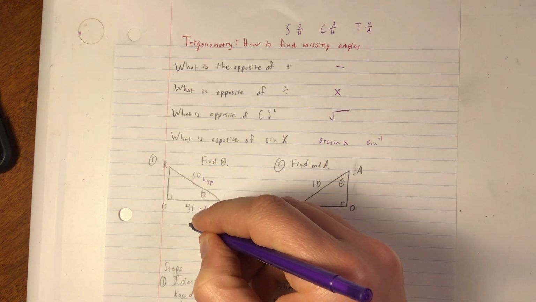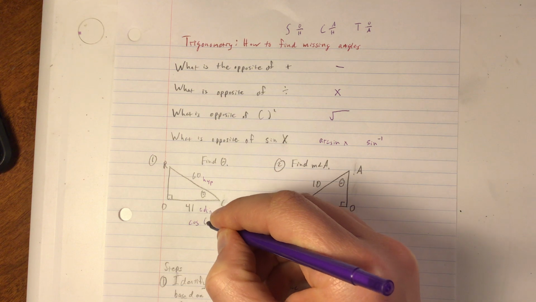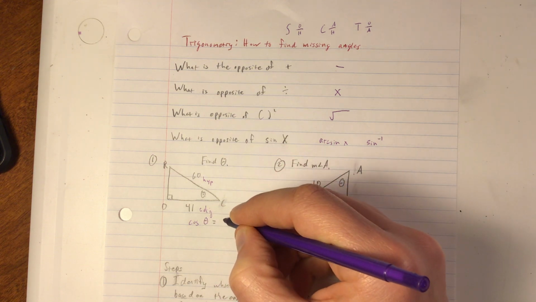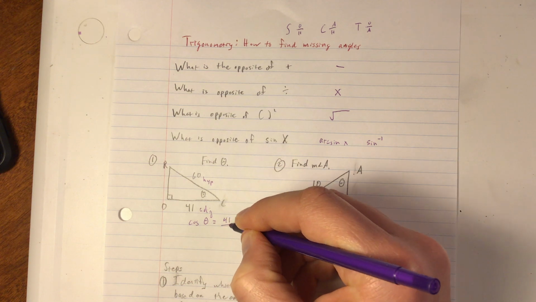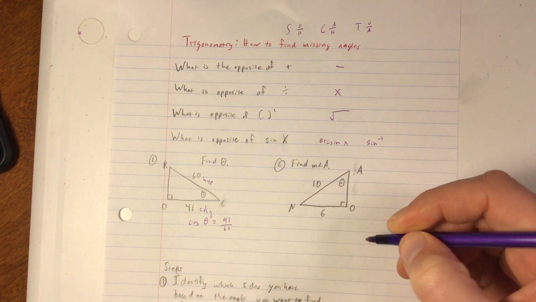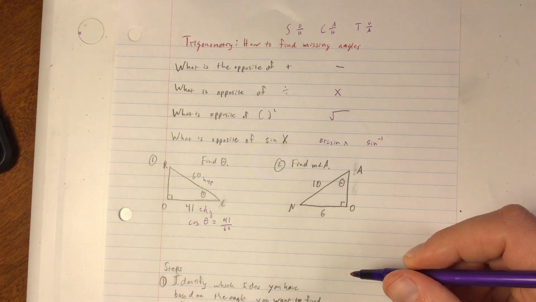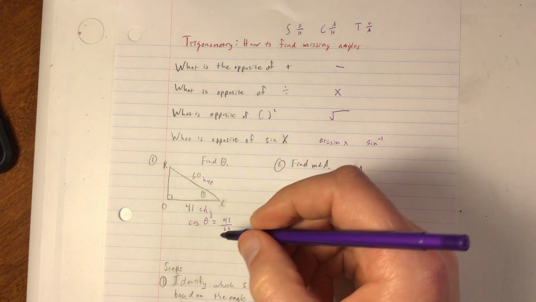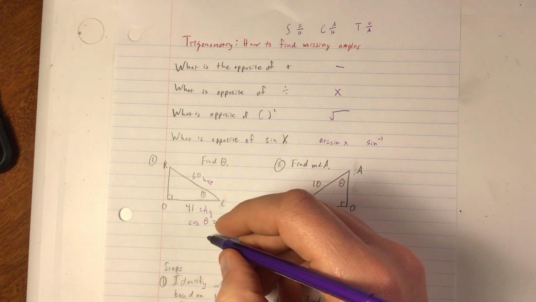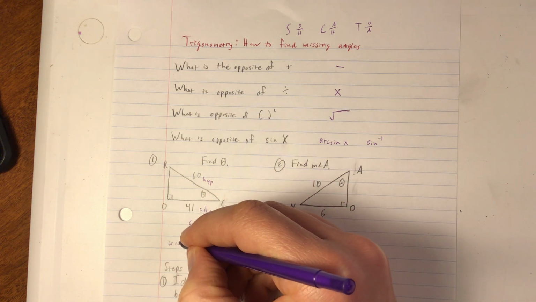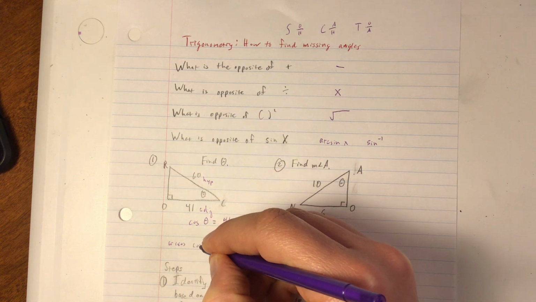I'm going to set up the following. The cosine of the angle is equal to 41 over 60. This looks big and scary. It is not. I'm going to take the arc cosine of both sides.